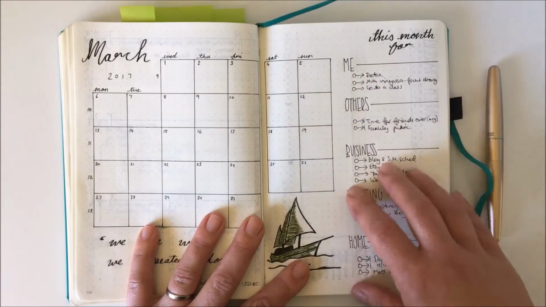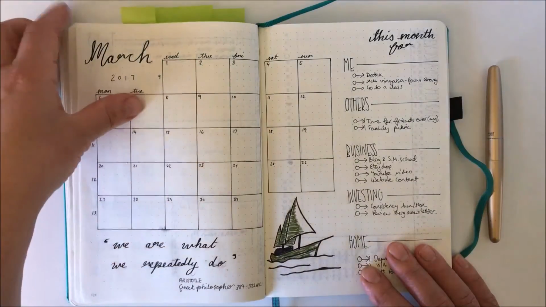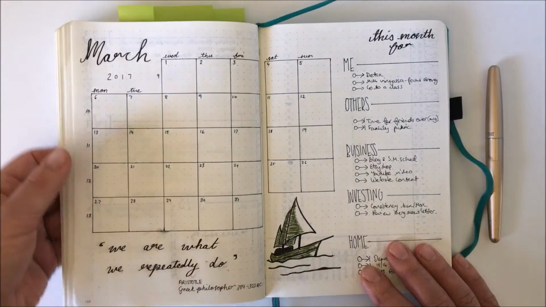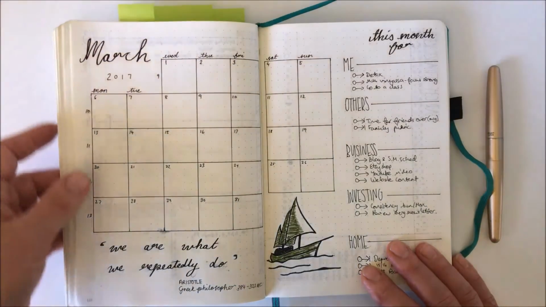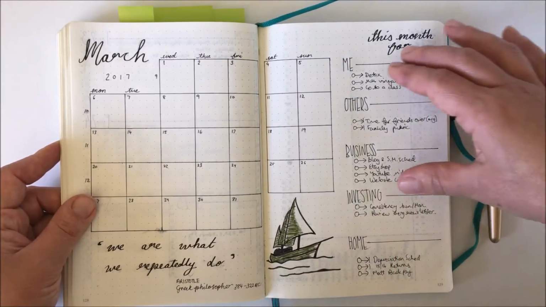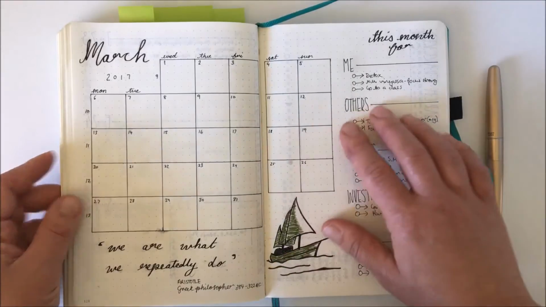And I picked that up when I was reading, for probably the seventh time, Stephen Covey's 7 Habits of Successful People, and he recommended that you look at what you're trying to achieve and the roles that you play in your life and assign your goals based on that. So that's what I've done here.